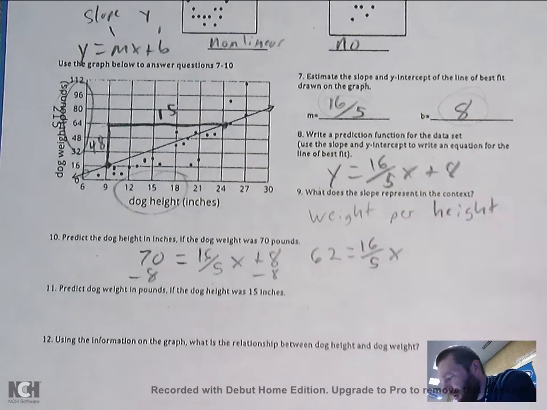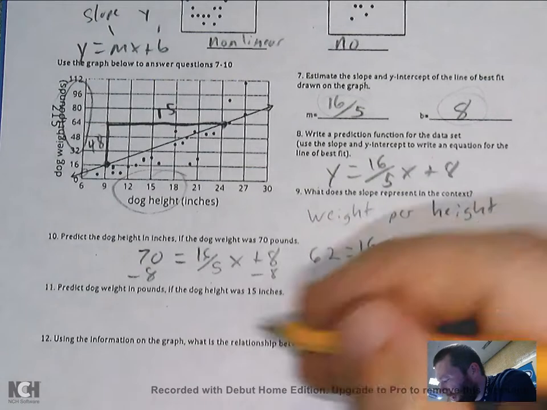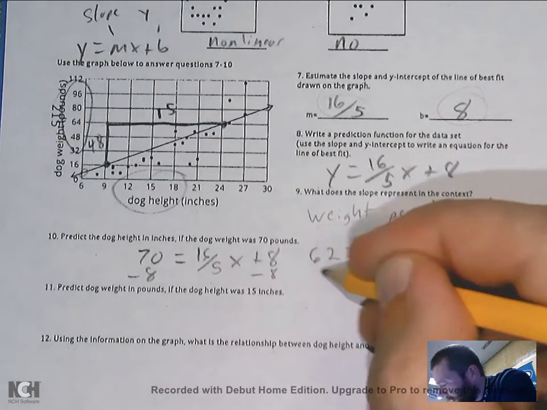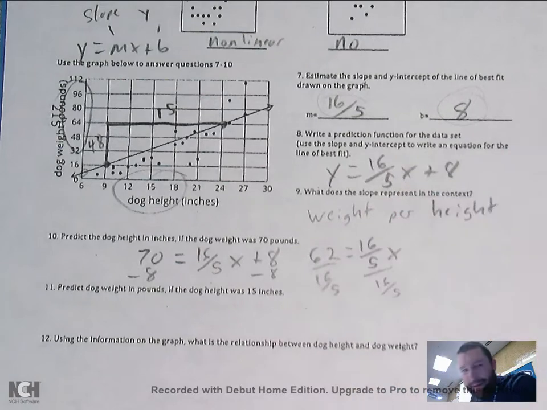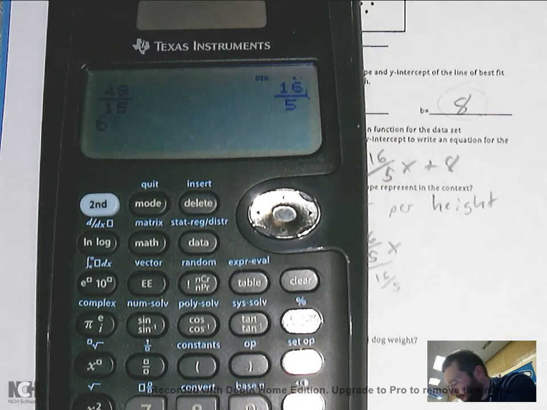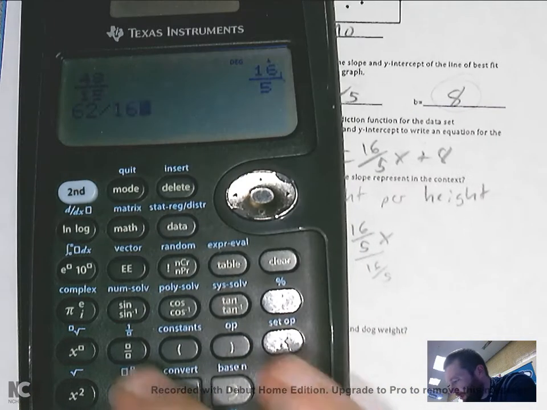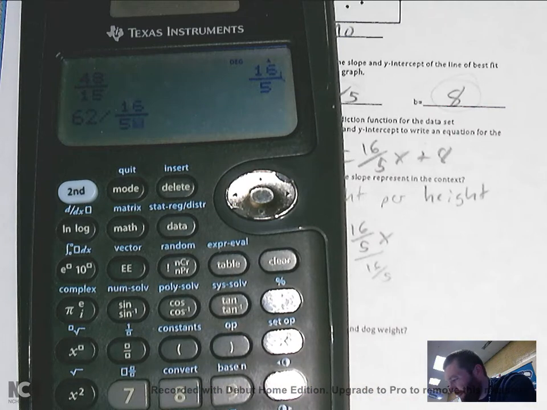And then I could do this a couple ways. I could times by 5, then divide by 16, or I can just divide by 16 over 5 on each side. Since my calculator has a fraction button, I can do that. So I'm going to do 62 divided by 16 over 5.